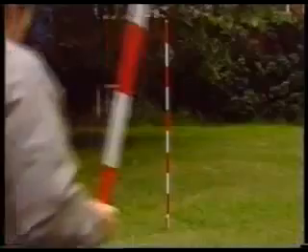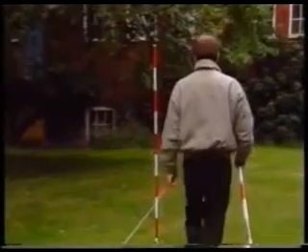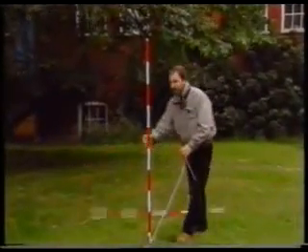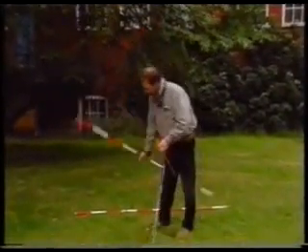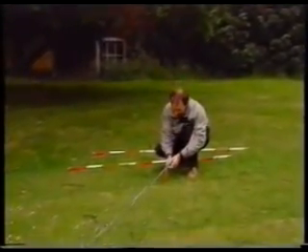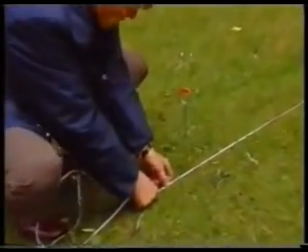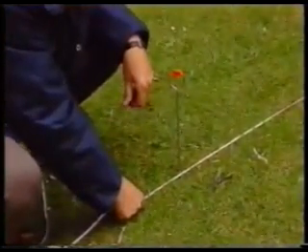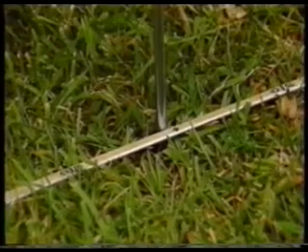Once this is done, the leader moves off and the follower picks up the marking arrow before also moving further along the line. The procedure continues until point B is reached, where the last measurement will be less than a complete tape length. 3.55 meters.